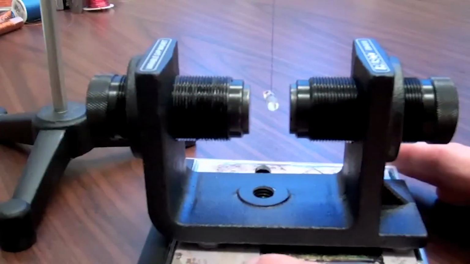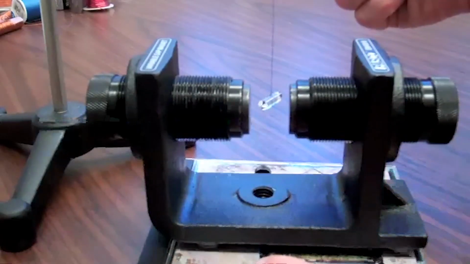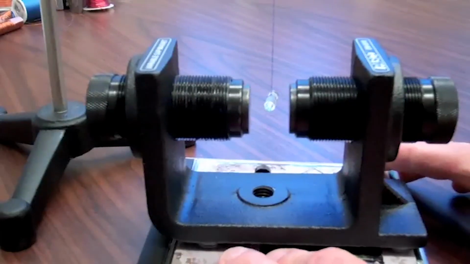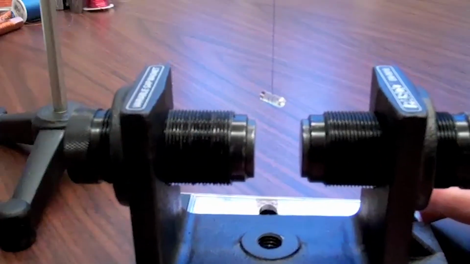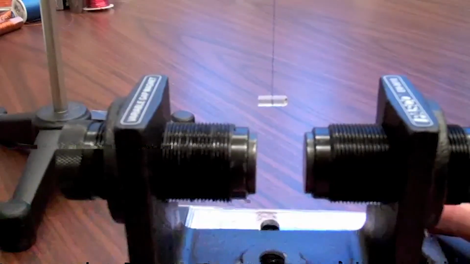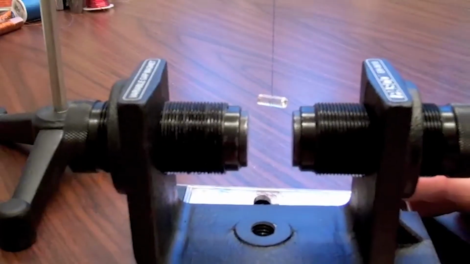So you can see how the glass rod has rotated so that it's perpendicular to the magnetic field, and so when I remove it from the magnetic field it will go back to its original position. Let me put it in one more time.